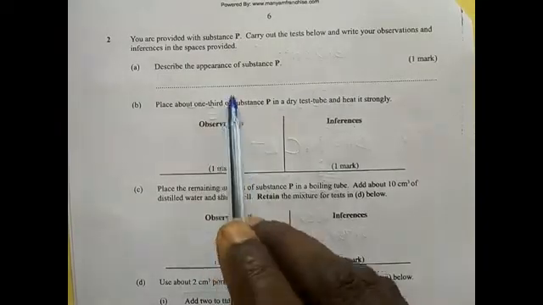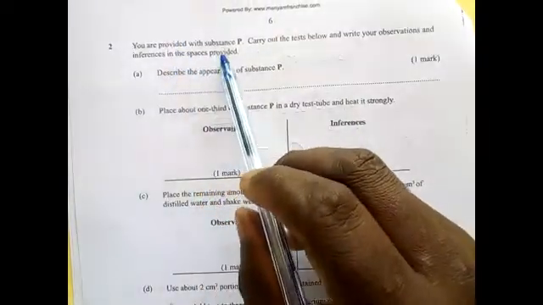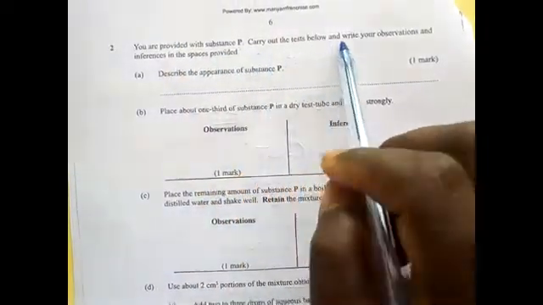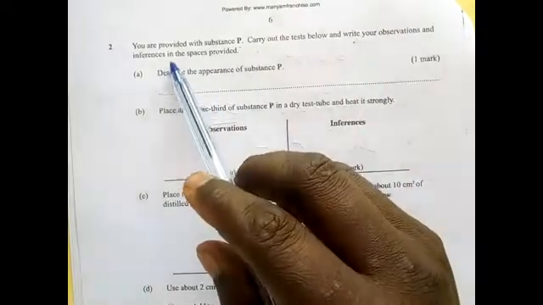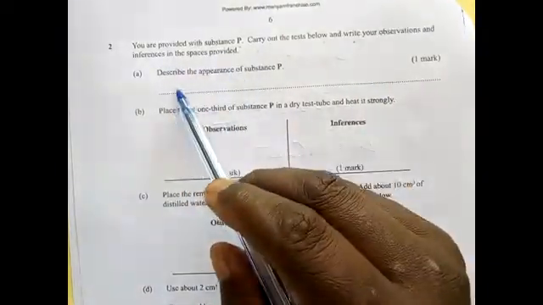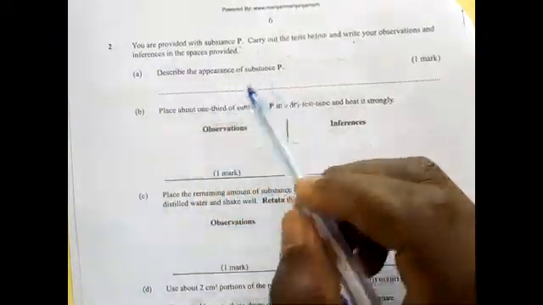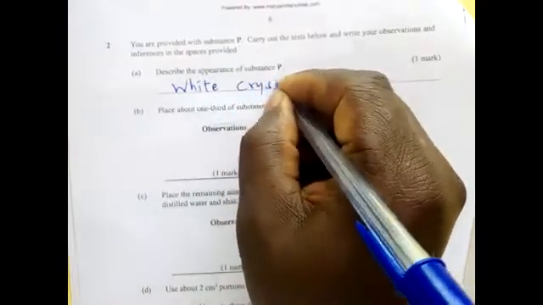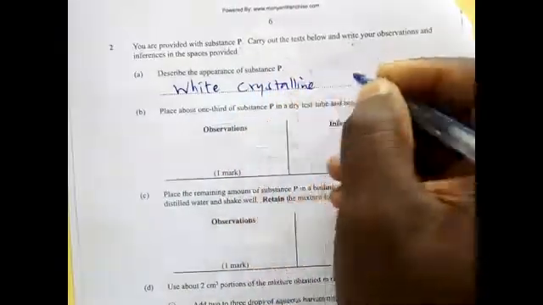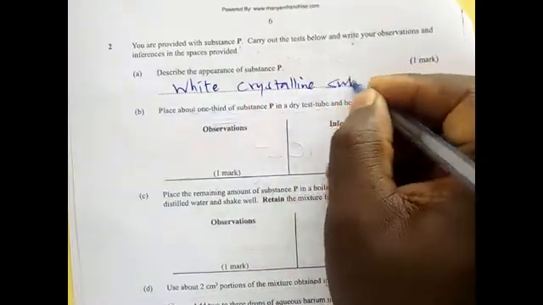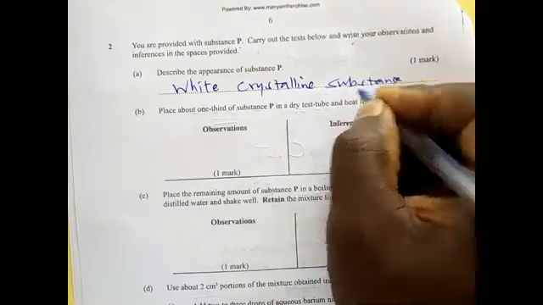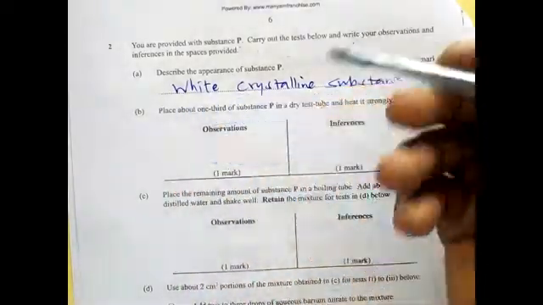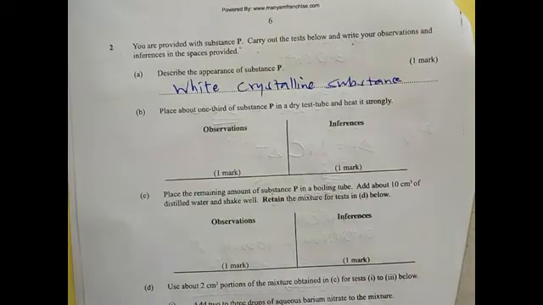The qualitative part of it, you are provided with substance P. Carry out the test below and write your observations and inferences in the spaces provided. Describe appearance of solid P. Solid P was white, so you just write white crystalline solid or substance. Whenever it is white, you just write white crystals. It is acceptable. White crystals.